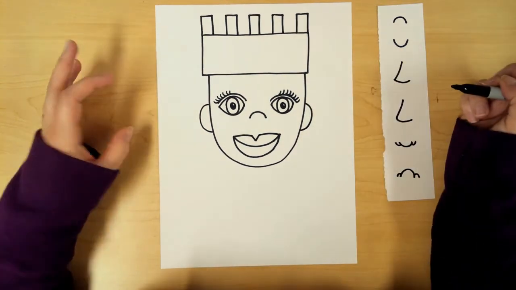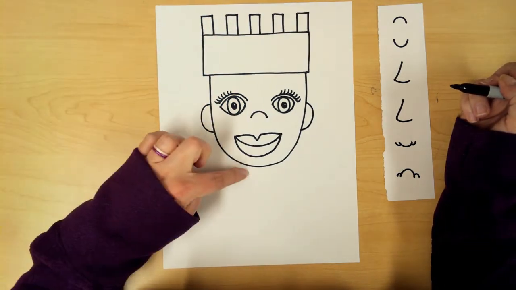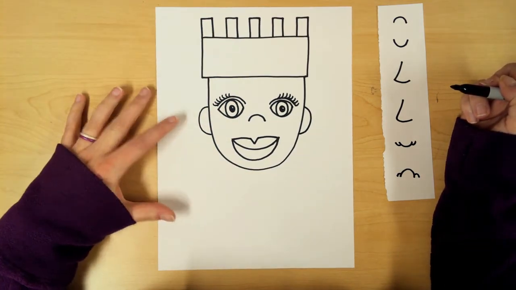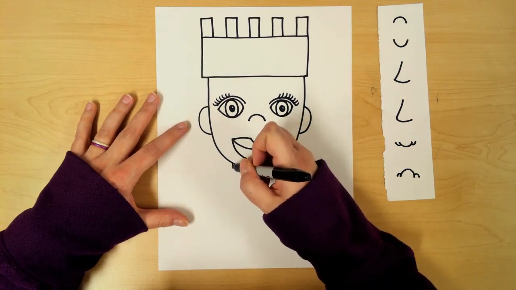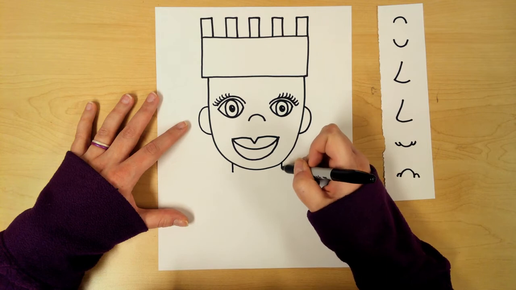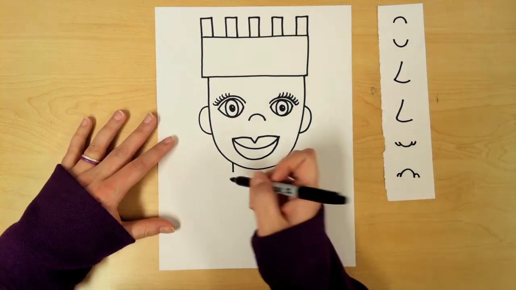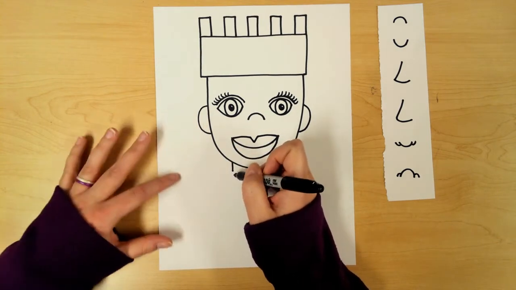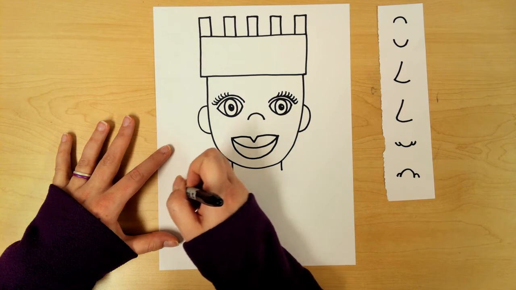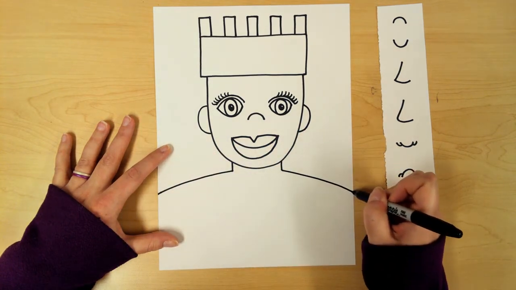Okay, now she's just a floating head with a crown. So let's add her neck and shoulders. To start the neck, we're going to use some more vertical lines. Short, little vertical lines. And then let's connect that to the side of the paper, and we can do her shoulders that way on both sides.